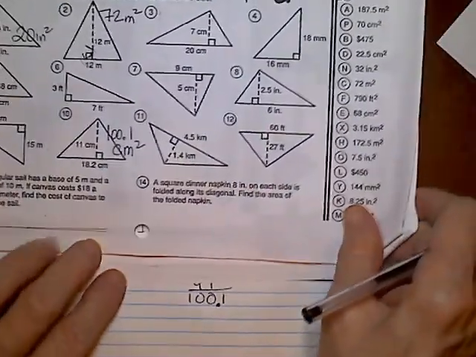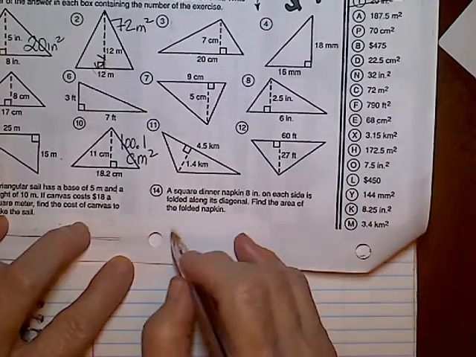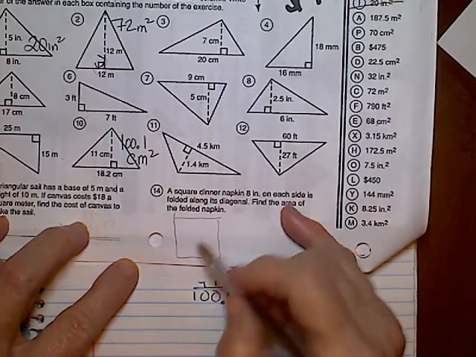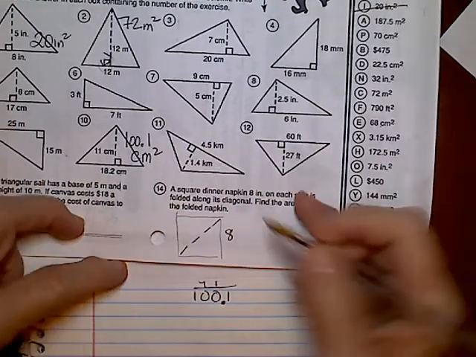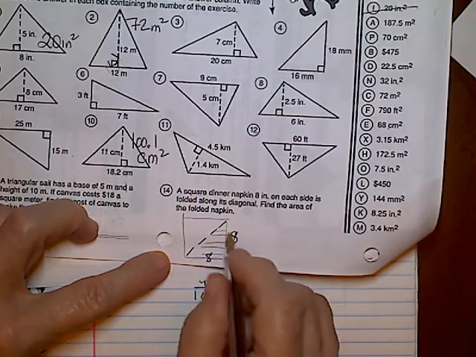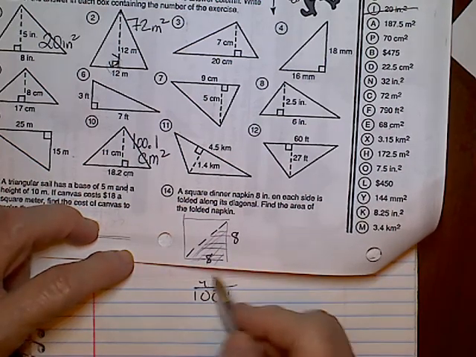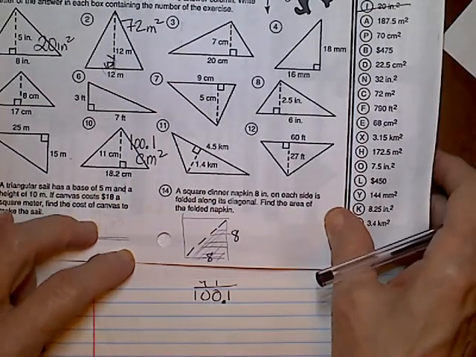Number 14. I will help you with the picture on that one. A square dinner napkin is 8 inches on each side, and it's folded on its diagonal. Okay, so they're going to fold it right here. So it's 8 inches here, it is 8 inches here, and they just want this area. So it looks like they want the area of a triangle. Go ahead and apply your formula, and that should be pretty easy. We're going to go on to the last one.